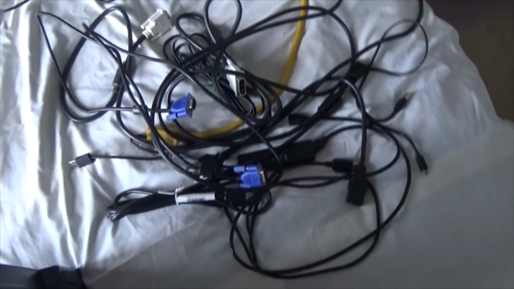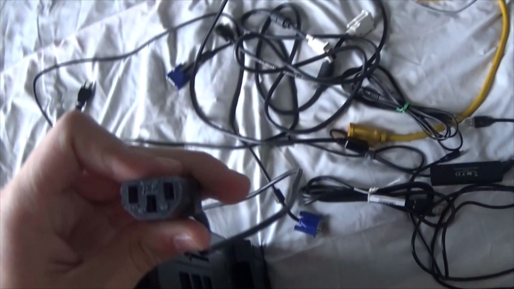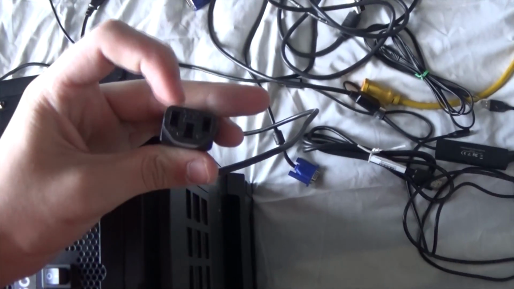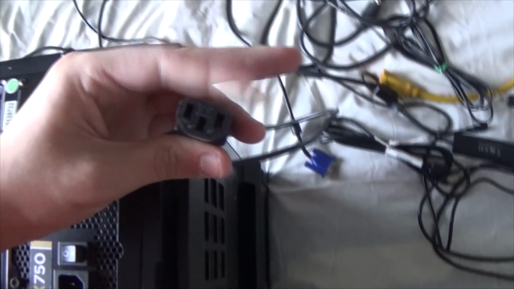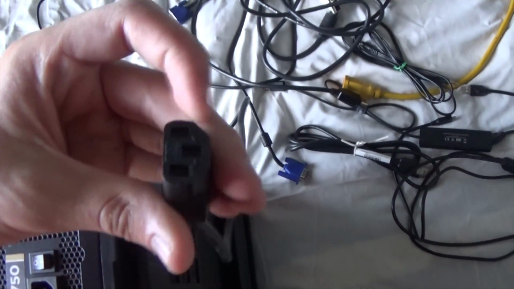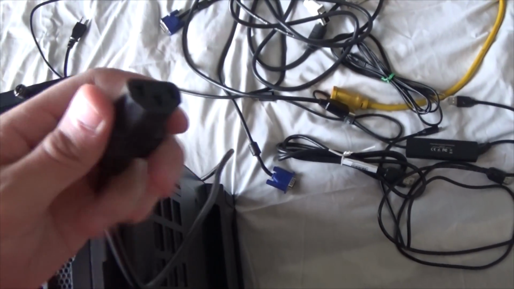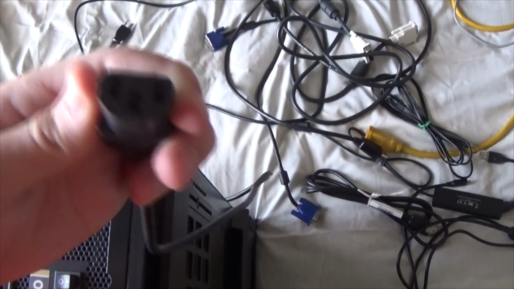Let's start with the power cord. The power cord for a computer, for a desktop at least, is going to look something like this. It has 2 prongs on the top and 1 on the bottom, and there is no way that you can get it wrong, because it's slanted on this side, so it only goes in one way, is what I'm trying to say.